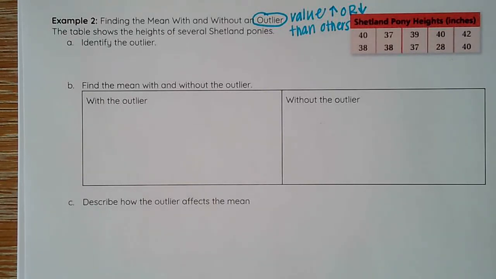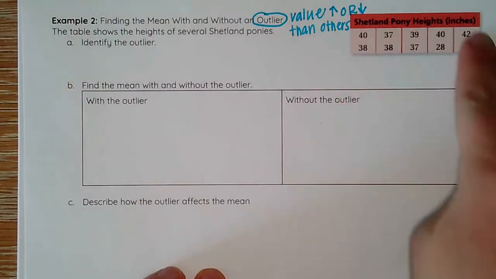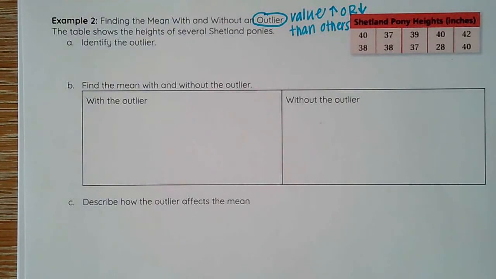So we've got a table here that shows us the heights of Shetland ponies. Those are like those little ponies. We have a list of their heights. So I'm going to start by putting them in order. If I want, I could make a dot plot to help me see this.